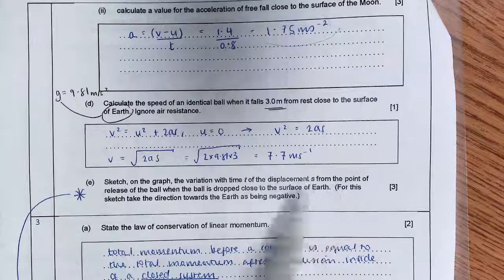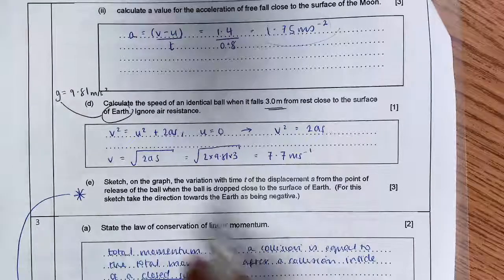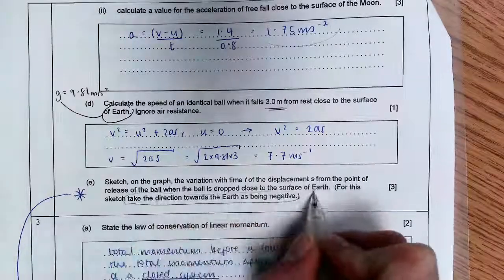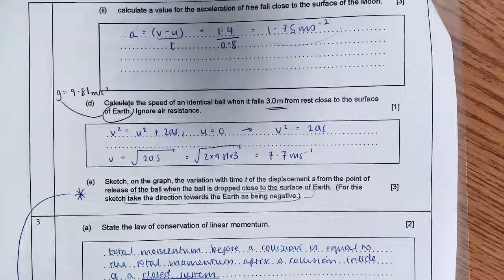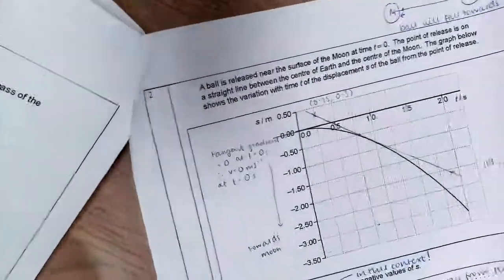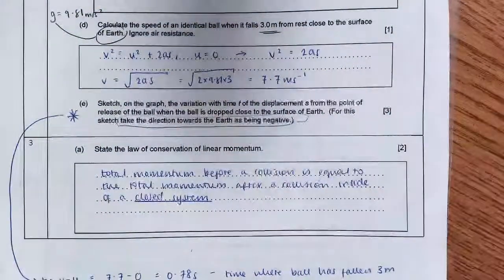For this sketch, take the direction towards the Earth as being negative. Now, this could actually have helped you out with the previous question where you're asked about the significance, because they're basically telling you to change the significance. So originally, falling towards the earth would mean moving up on this graph, but obviously you don't have space to do that, so they say, okay, this time you can just say it's negative in value.